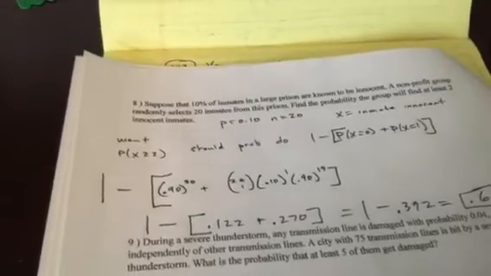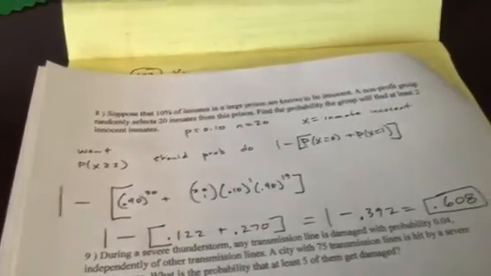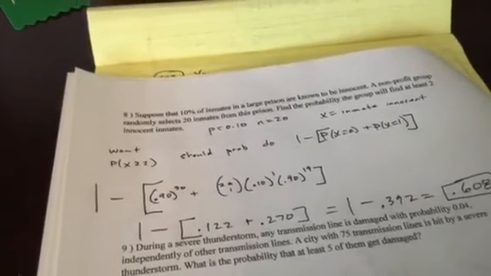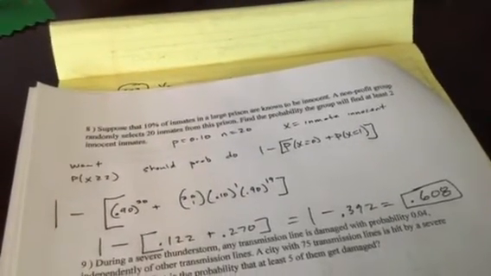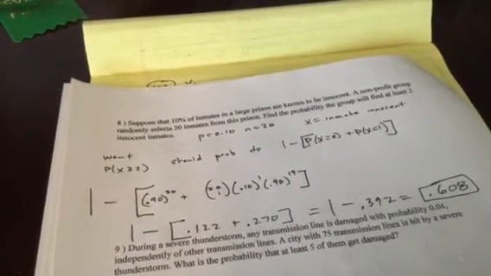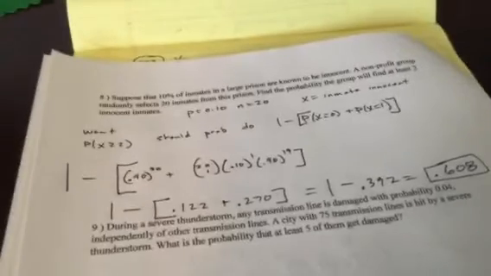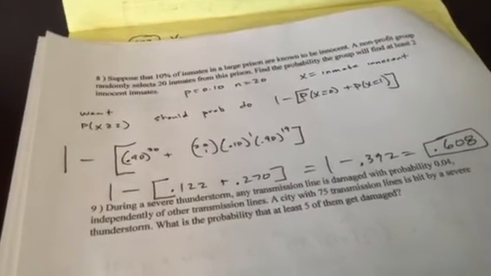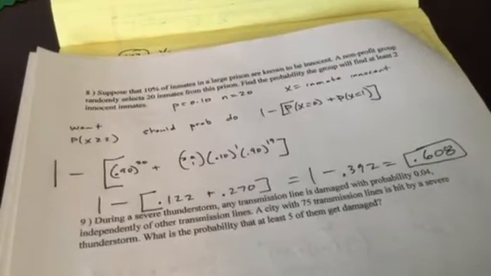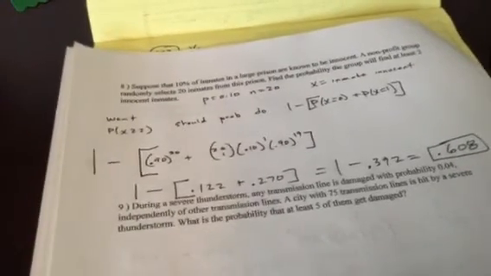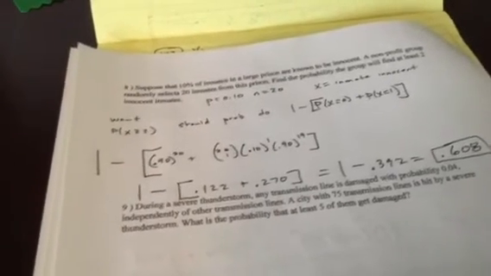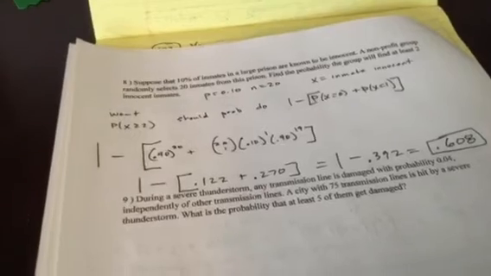Like this. Suppose that 10% of inmates in a large prison are actually innocent. A nonprofit group, maybe like the Innocence Project, randomly selects 20 inmates from this prison. Find the probability that of this 20, the group will find at least 2 innocent inmates. So probability of success of an inmate being actually innocent is 0.10. N is 20. X is when an inmate is innocent. If I want to know the probability that X is greater than or equal to 2, that's the probability X is 2, 3, 4, all the way to 20.